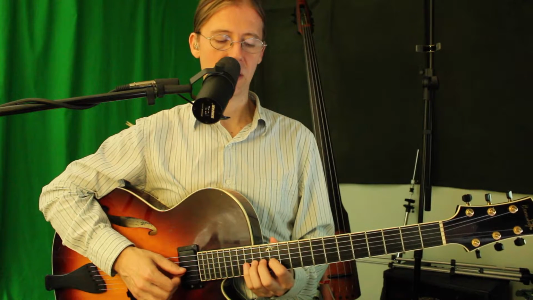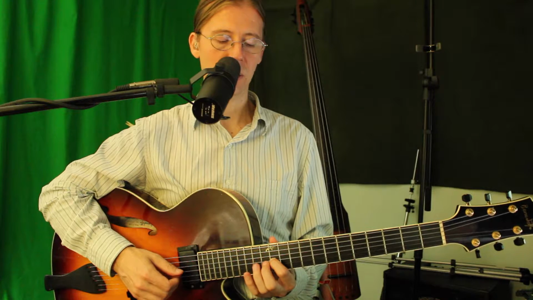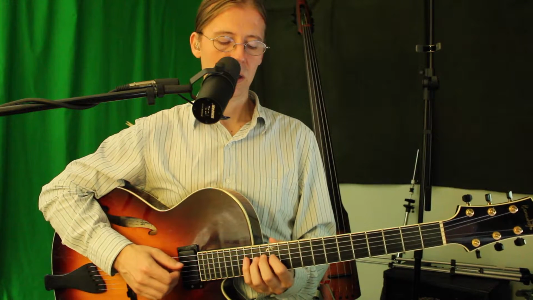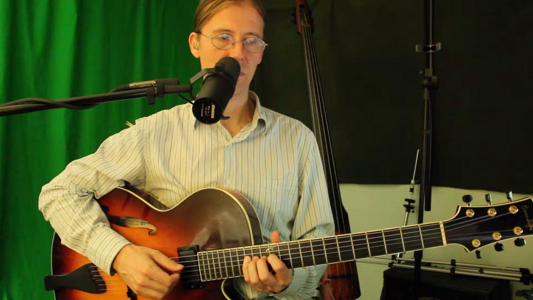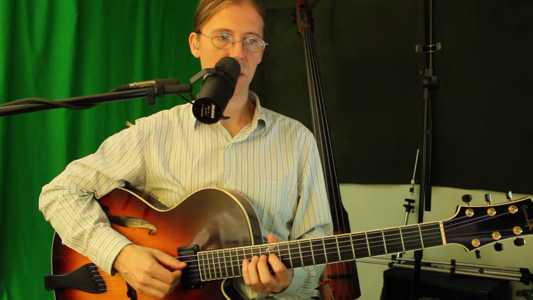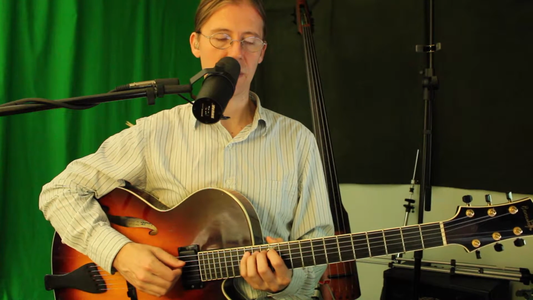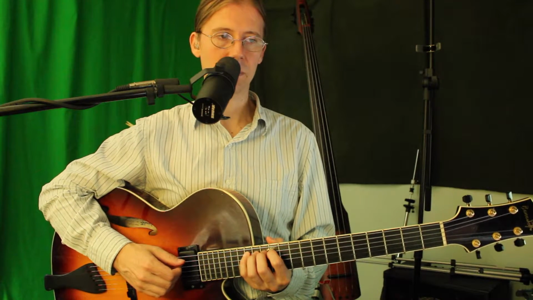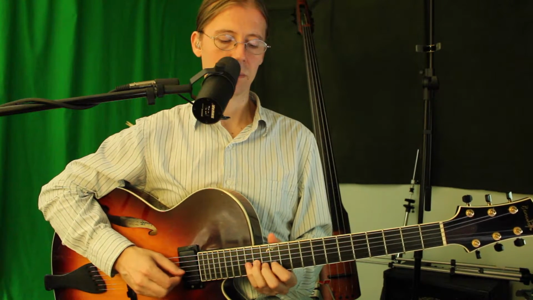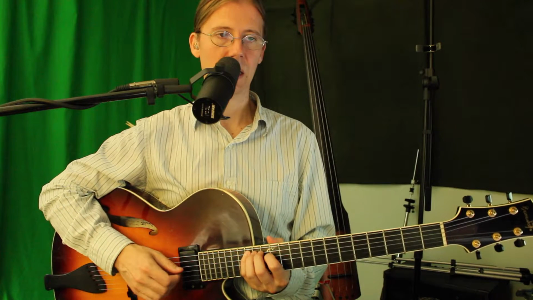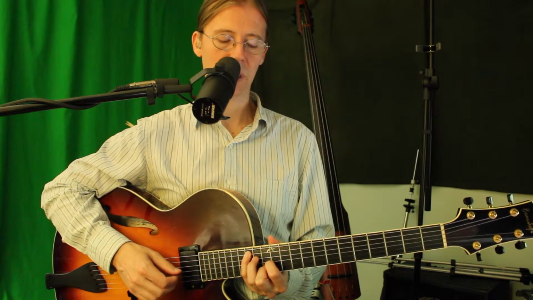String 3, we have 14 and 12. String 4, we have 15, 14, and 12. And then we have string 5, fret 15. So there we have the major scale and the octave shape.